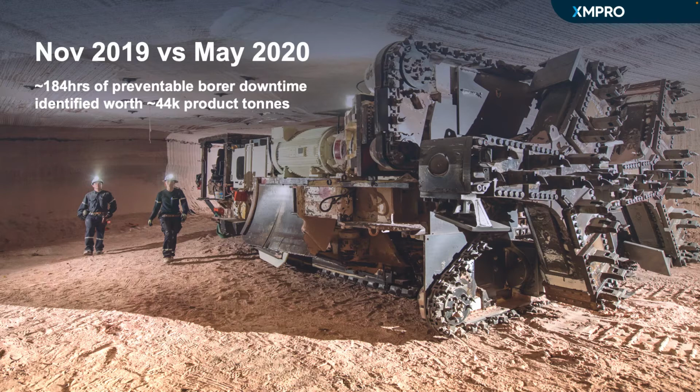I'd like to start with an example of an XMPro customer who got this right. This global mining company reduced underground conveyor downtime for a specific failure mode by more than 70%. As a result, they gained 184 hours of additional production, equating to about 44,000 product tons for this particular mine. All this happened 1 mile underground, and XMPro provides a common operating picture for 52 conveyors covering more than 50 miles or 80 kilometers of underground tunnels.